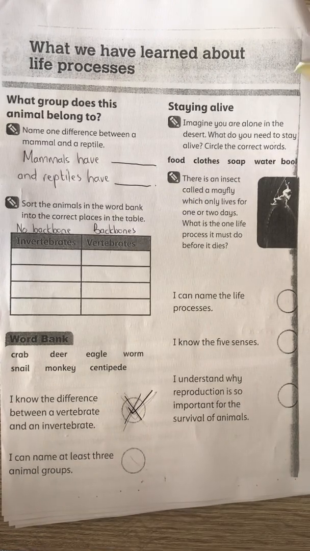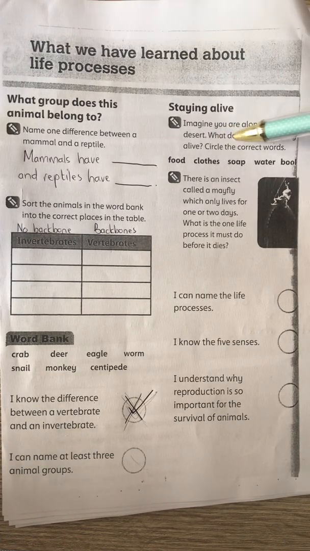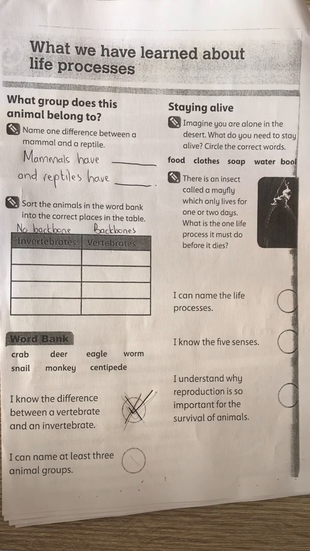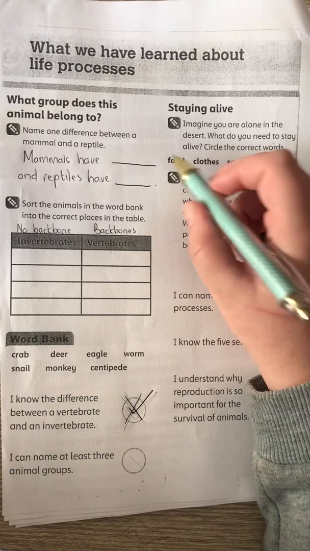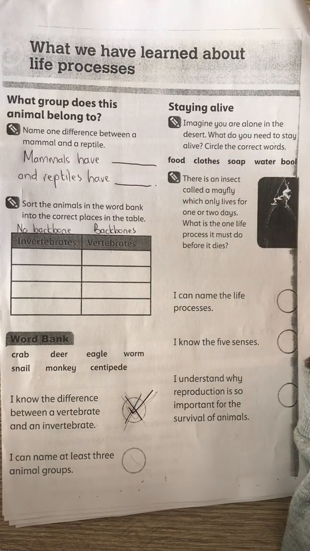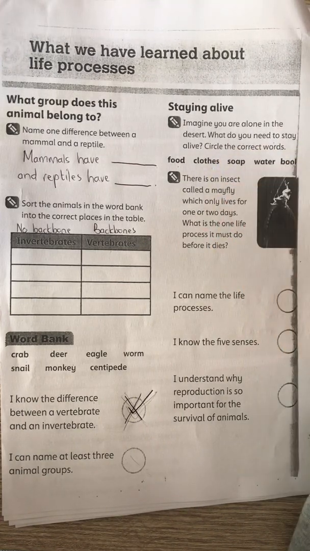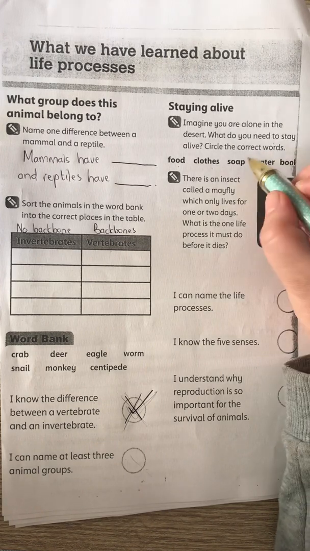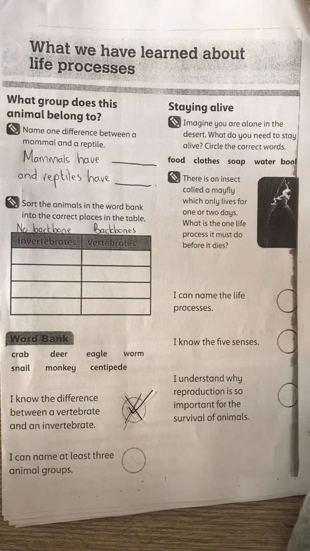Okay, we're moving on to the next part that says staying alive. Imagine you are alone in the desert. What do you need to stay alive? Circle the correct words. Circle what you need to stay alive. If you need food to stay alive in the desert, circle food. If you need clothes to stay alive in the desert, circle clothes. If you need soap to stay alive in the desert, circle soap.